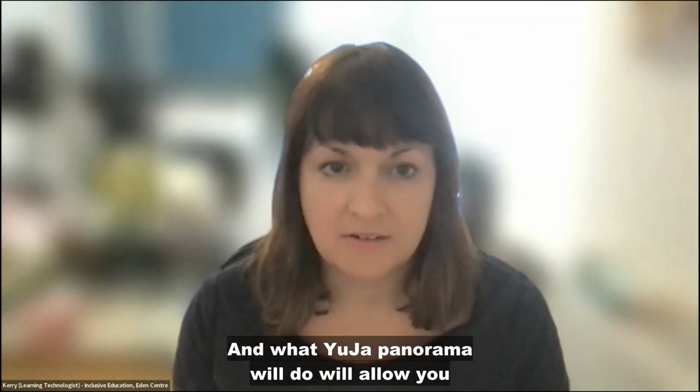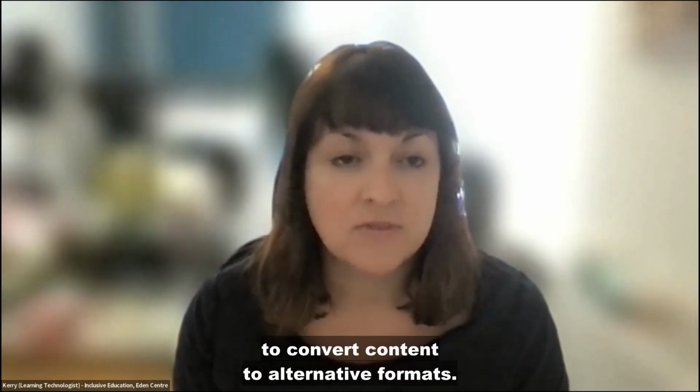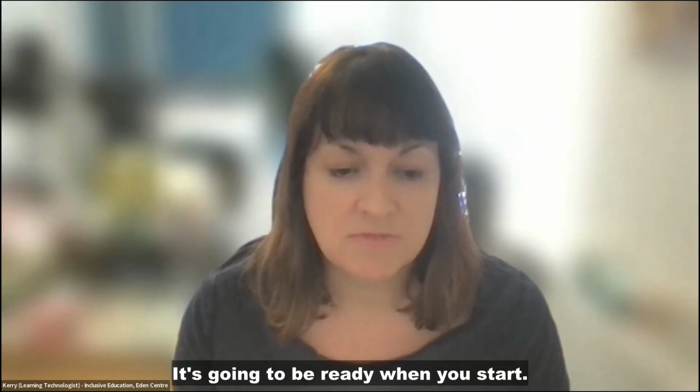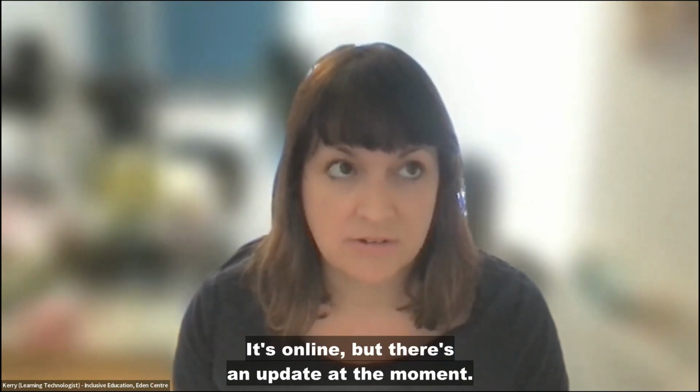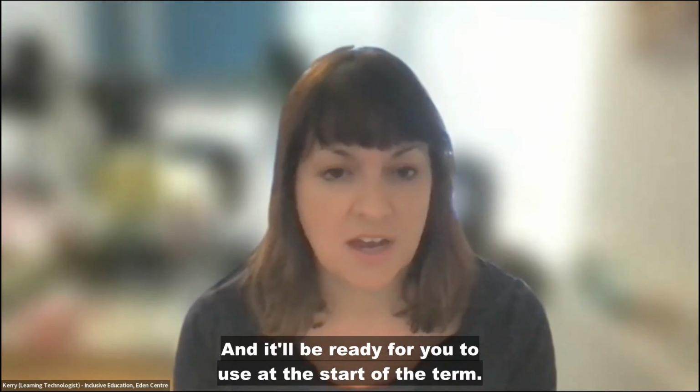What Panorama will do is allow you to convert content to alternative formats. It's online, but there's an update at the moment, and it'll be ready for you to use at the start of the term.